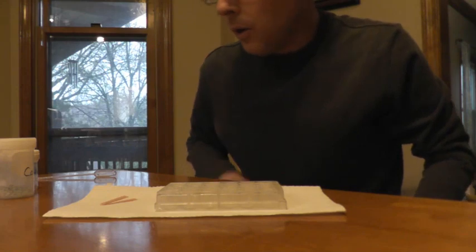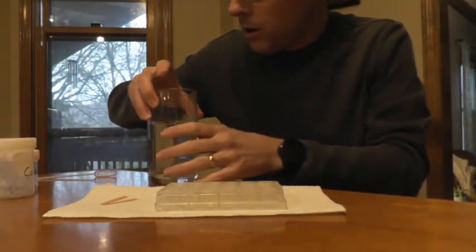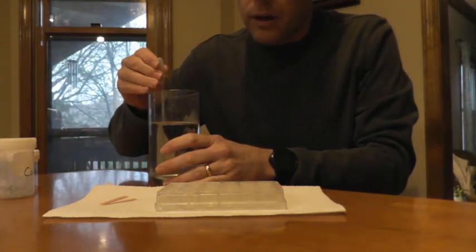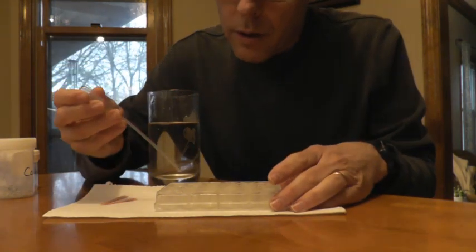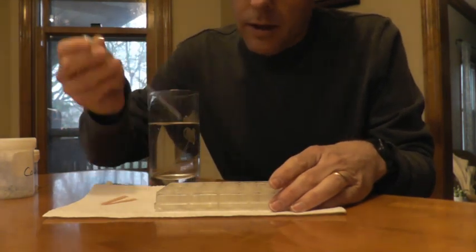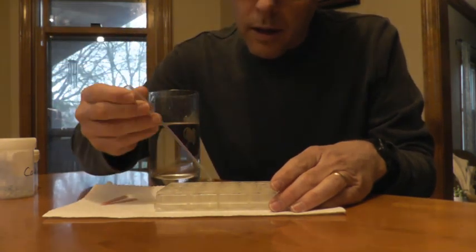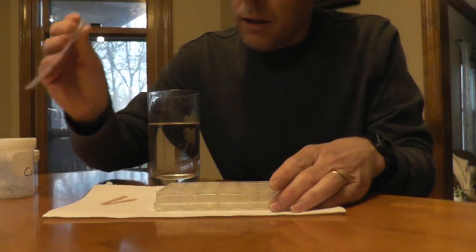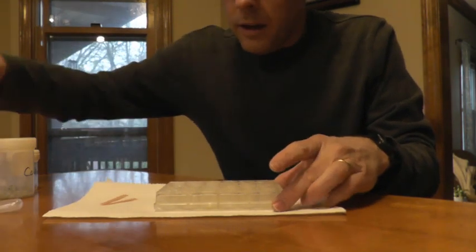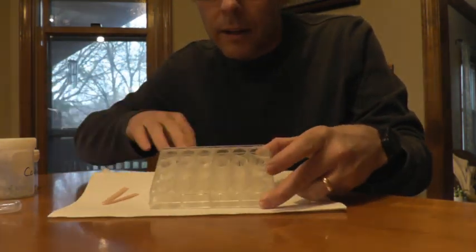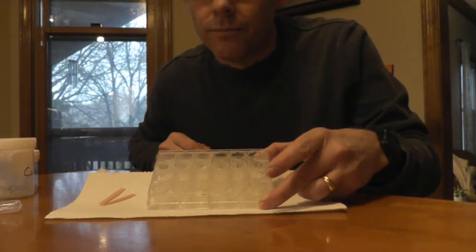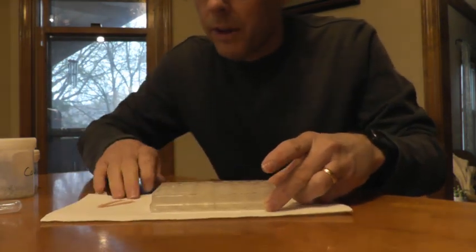Alright, so I've got a glass of water here, and I'm going to put some water in 3 of these wells. Alright, and there's just a big well plate. So it has 24 little wells. That's why it's called a well plate.